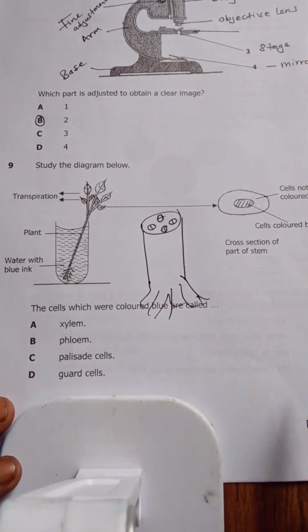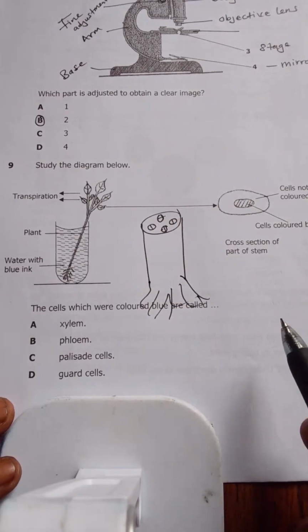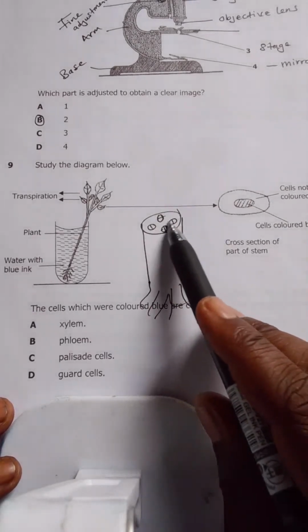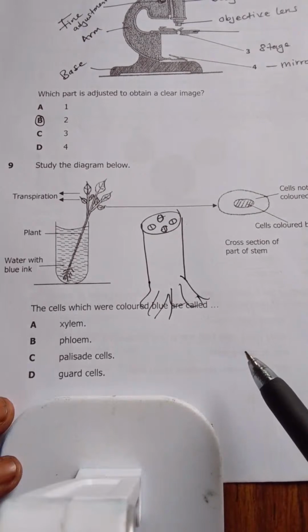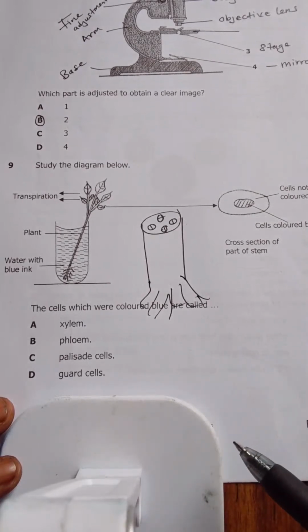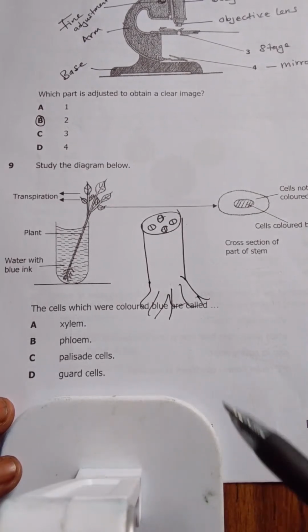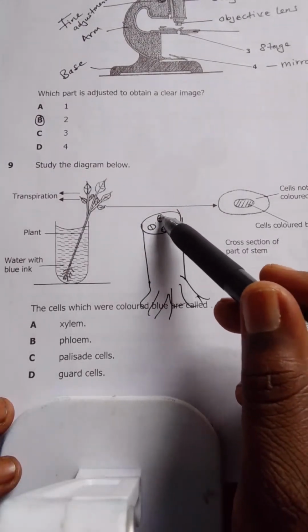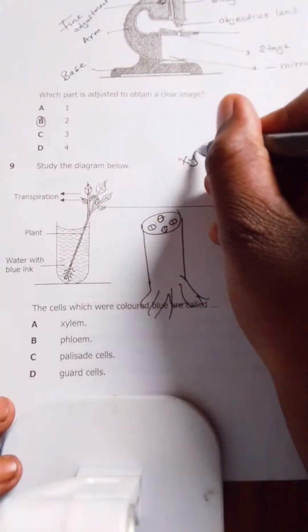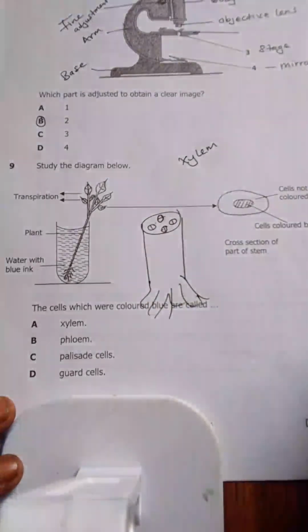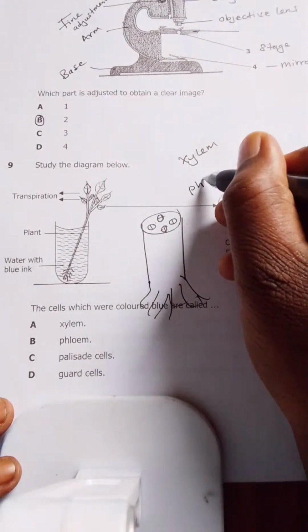Now it was observed that after cutting these, some cells appeared blue. So these cells, we have 2 cells here. We have the xylem as well as the phloem.